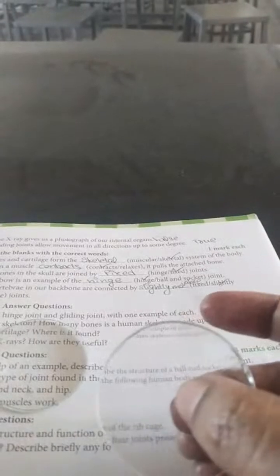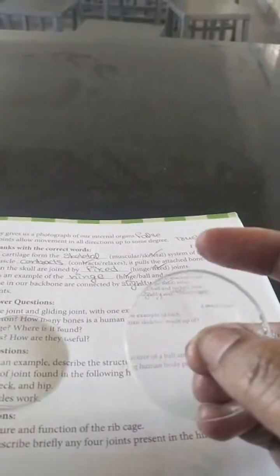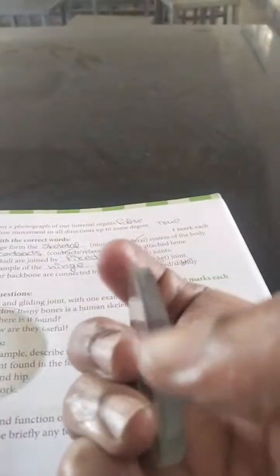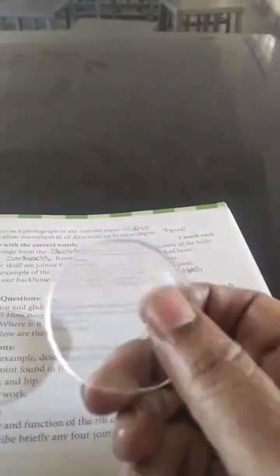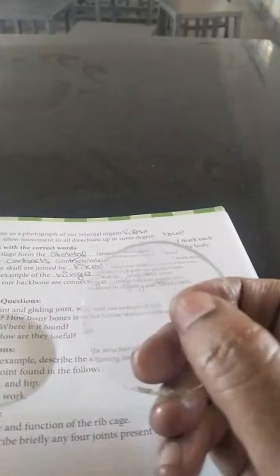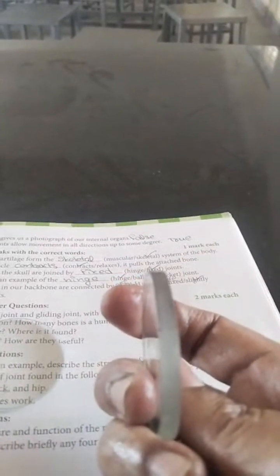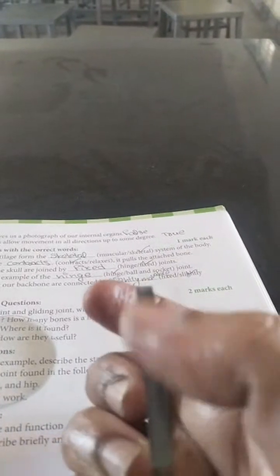First of all, see the concave lens. Here thinner in the middle, thicker at the edges. See this, here thicker at the edges. Somebody saying assalamu alaikum, okay, thank you, walaikum assalam. So the concave lens I am showing, the middle is thinner and thicker at the edges. We can touch here, thicker at the edges.